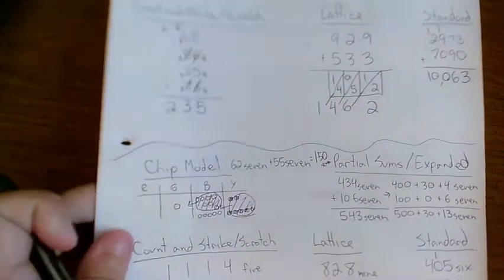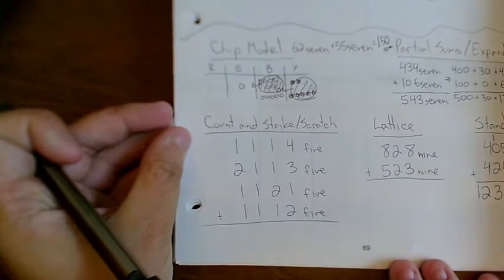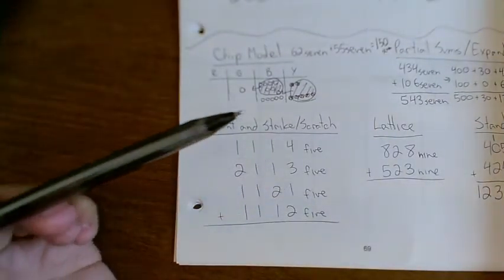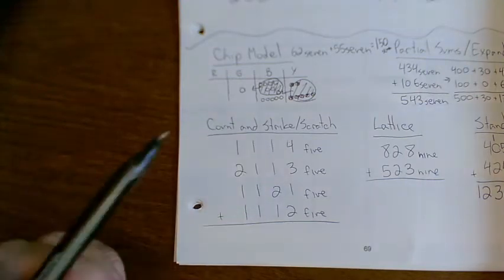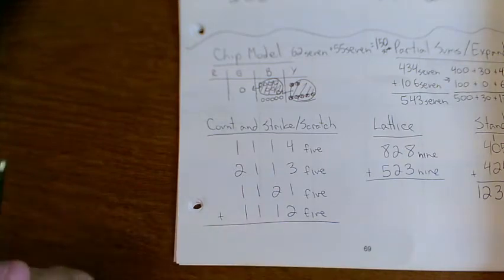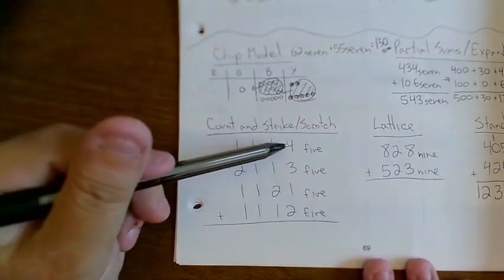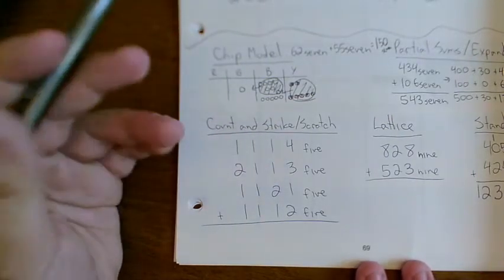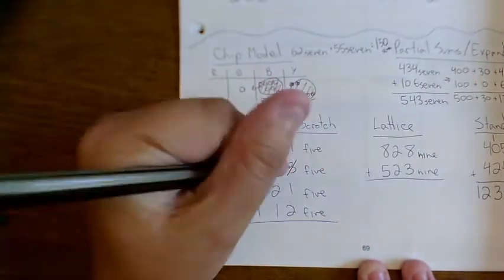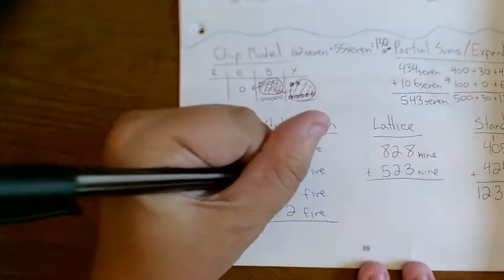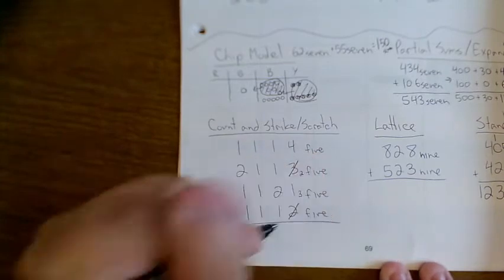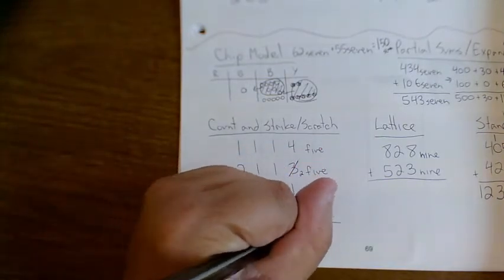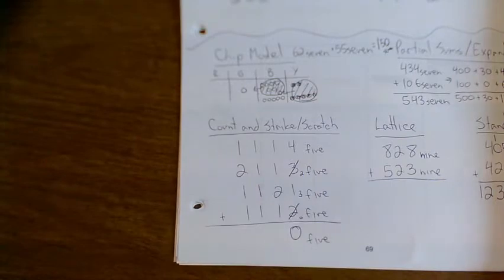Okay. For count and strike, or the scratch method. So again, before, every time we made a group of 10, we made a scratch to represent that. So this time we're in base 5, so that means every time we make a group of 5, we are going to make a scratch. So for this one, 4 plus 3 is technically 7, so that would be 5 with 2 left over. And then 2 plus 1 is 3. And then 3 plus 2 is a group of 5. So group of 5 with nothing left over. Okay, so we end with 0.